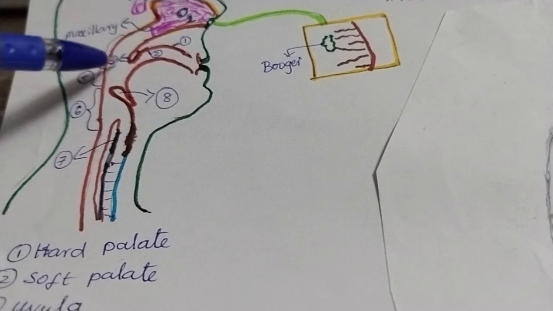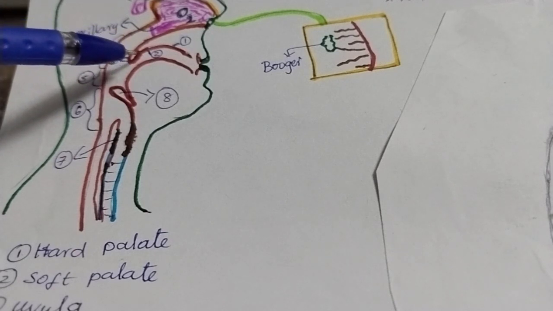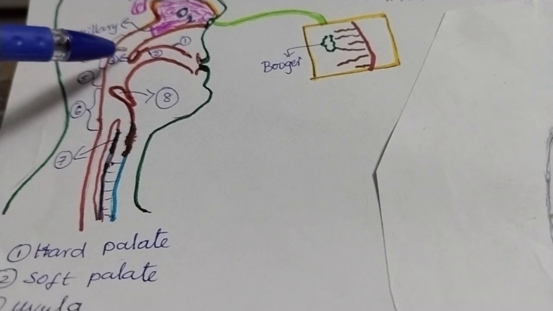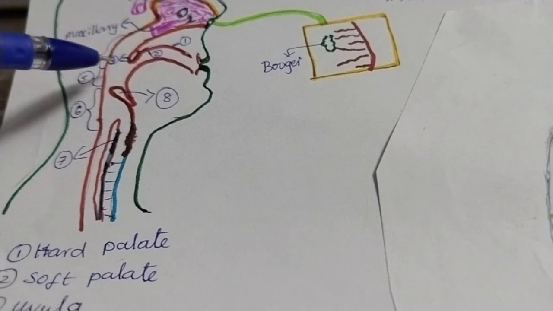It comes there, this is the oropharynx. This is the uvula. It helps when you eat. It will close here so that food will not enter into the nasopharynx, and it will come here.